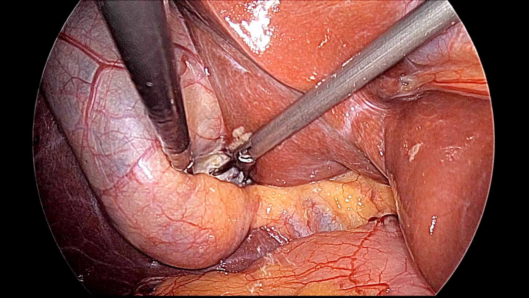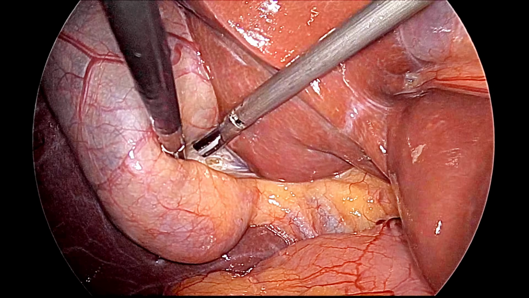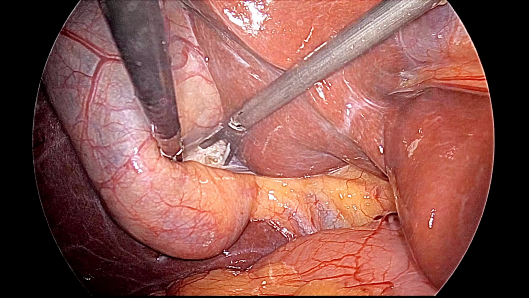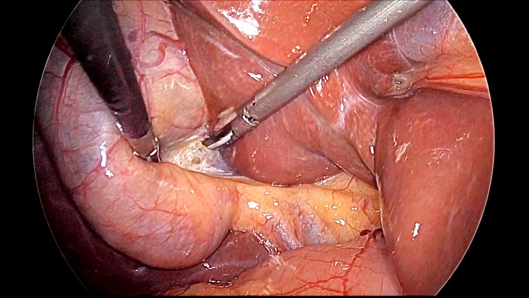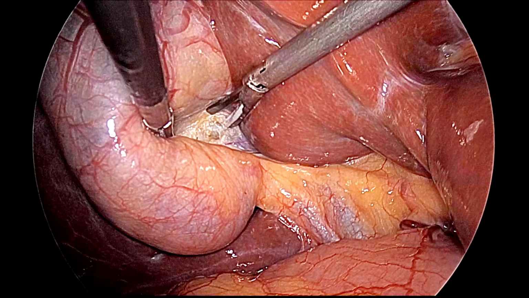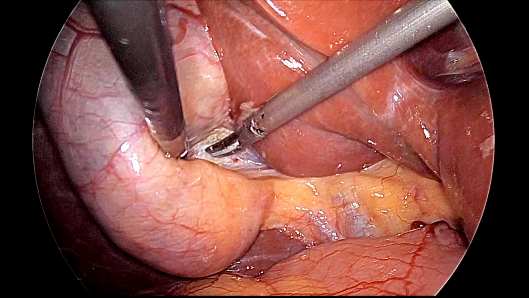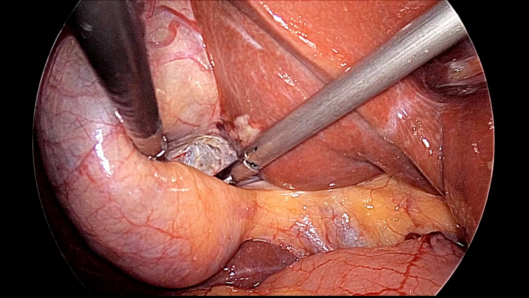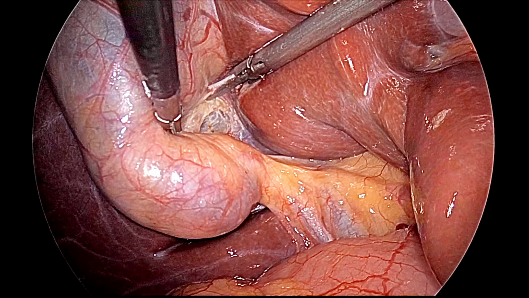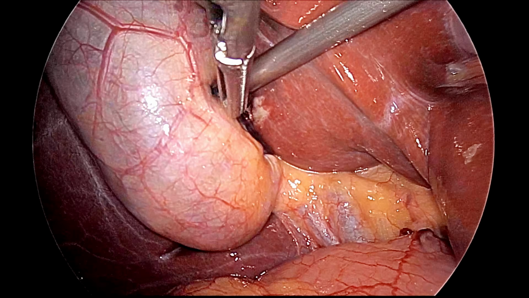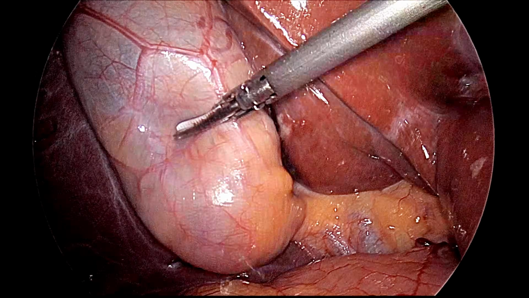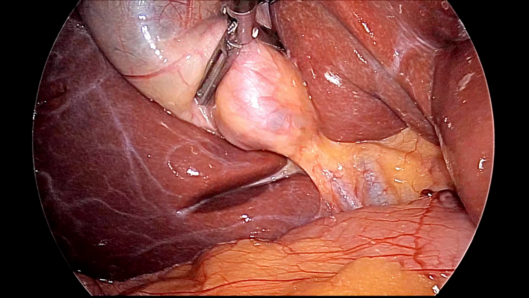So, you should try to remain in a visible area, and this is slowly enlarging the anterior peritoneum dissection, which is being carried out. So, it is a combination of blunt dissection, and if the peritoneum comes in the way, then only you can use the energy. And this is the anterior dissection is over.